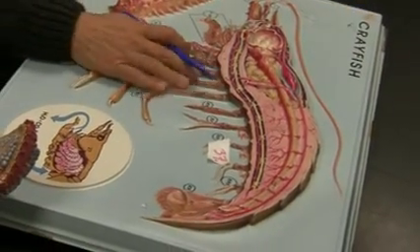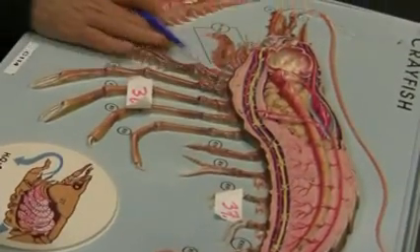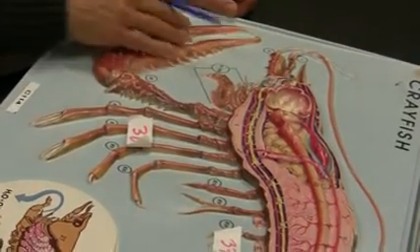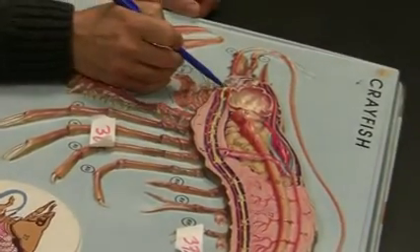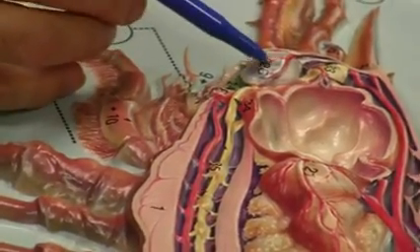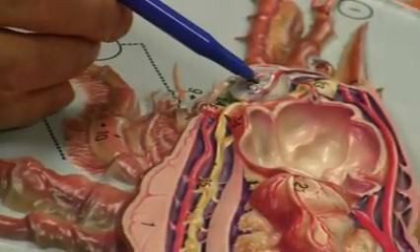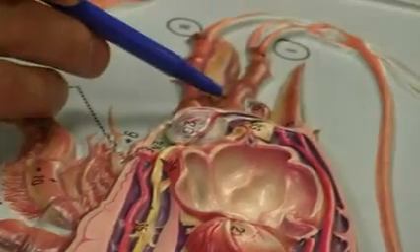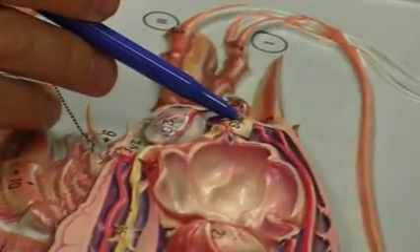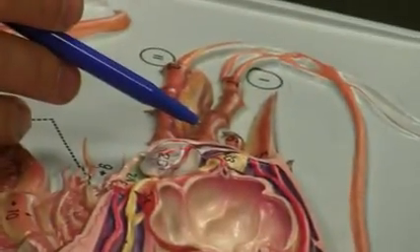I will not ask about that. Branch. Walking legs, chela, chelipeds. Green gland right here. Statolith, for balance, at the base of the antenna. Brain. What else? Did they go over everything?